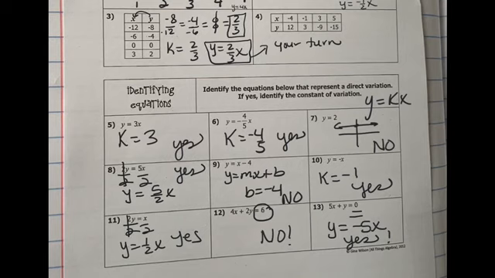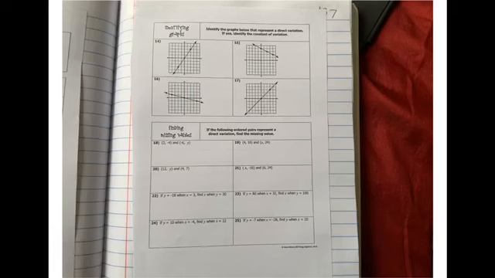All right, guys, we're going to flip over to the next page. In the next 4 problems, 14, 15, 16, and 17, all you have to do is look for the ones that cross at 0, 0. So if it goes through the origin, 0, 0, then it's a direct variation. Pause the video, put yes if it goes through the origin, and no if it does not go through the origin.